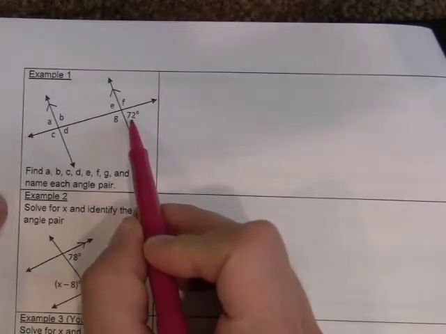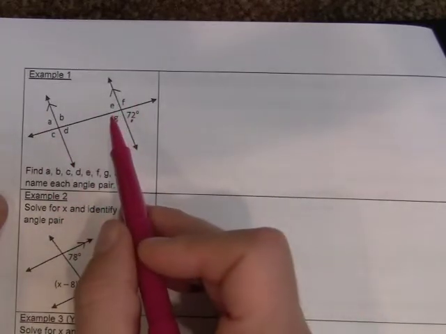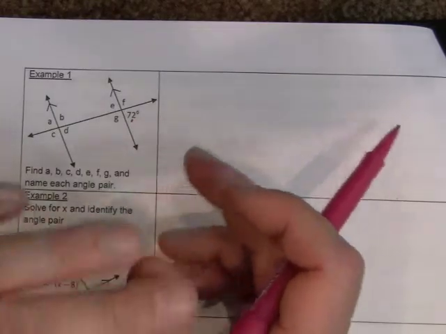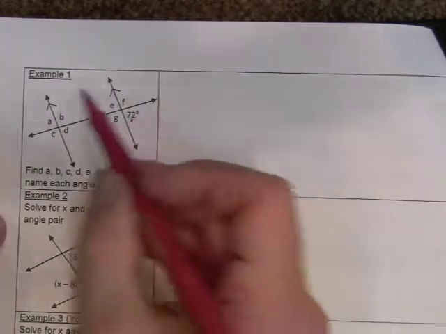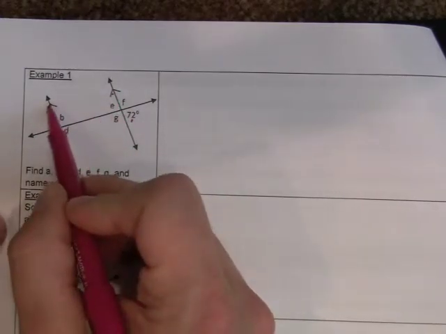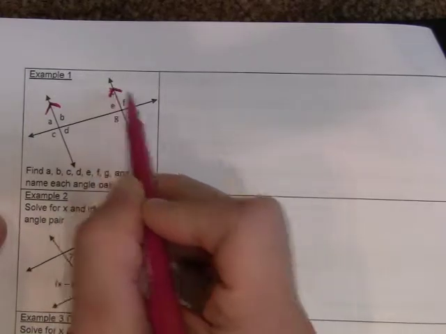So on the next slide, in example 1, you're given one angle measure, that this is 72 degrees, and we need to find all the other angle measures. Knowing one angle measure will allow us to find all the angle measures, because if these lines are parallel, which they are, I know that because there's an extra arrow on the line.